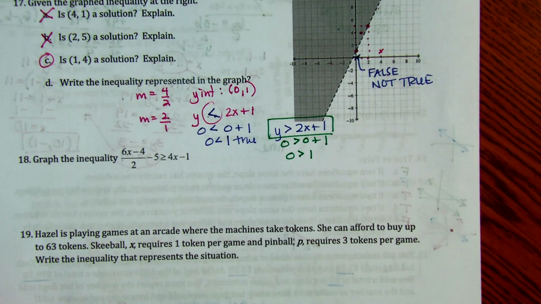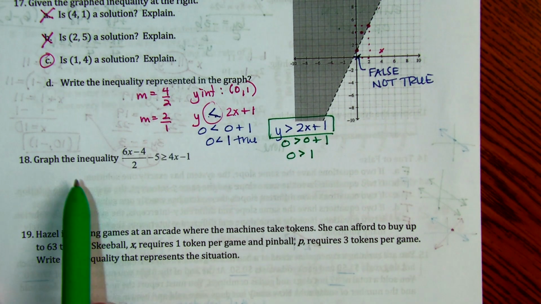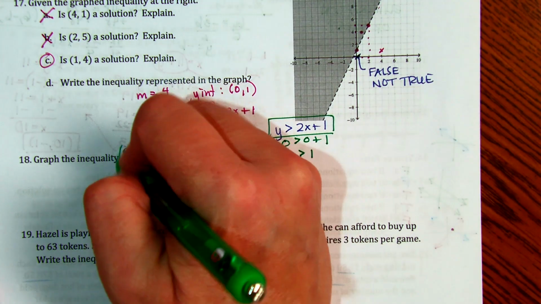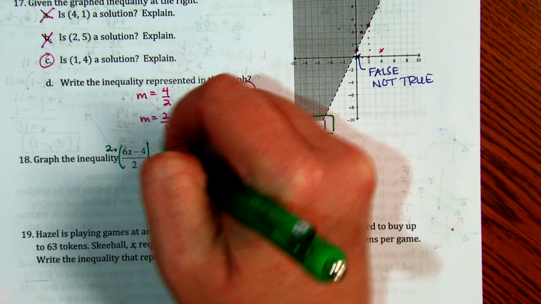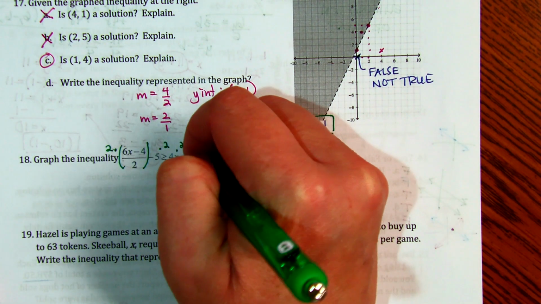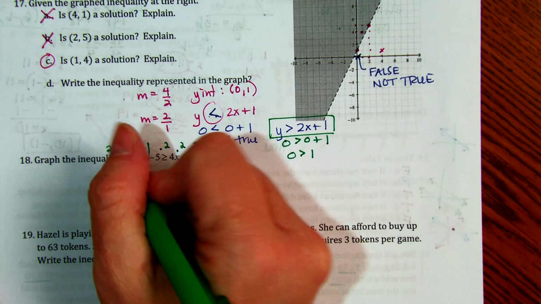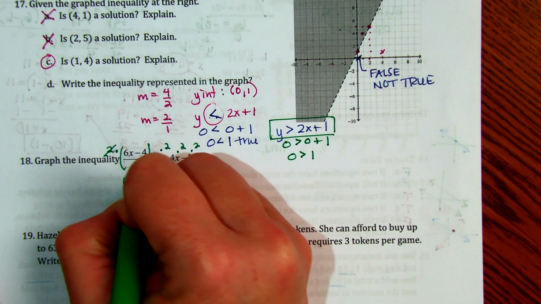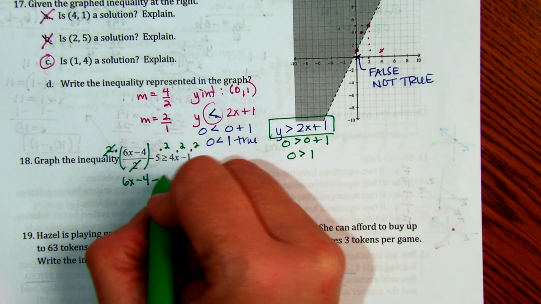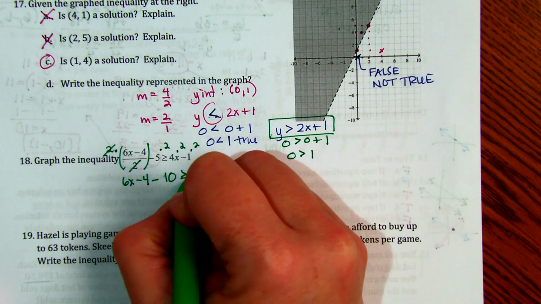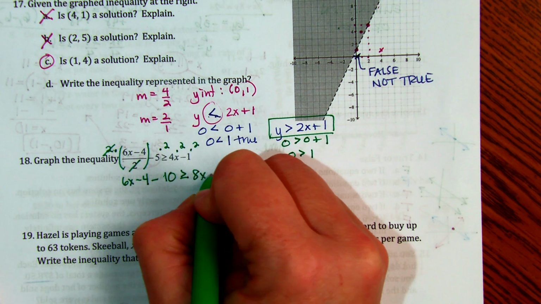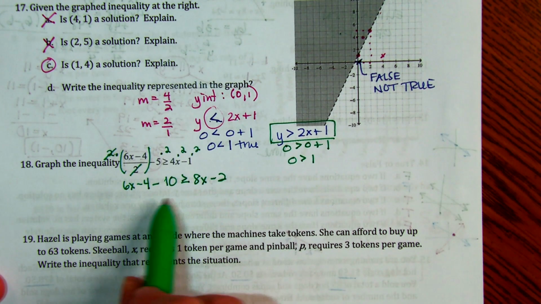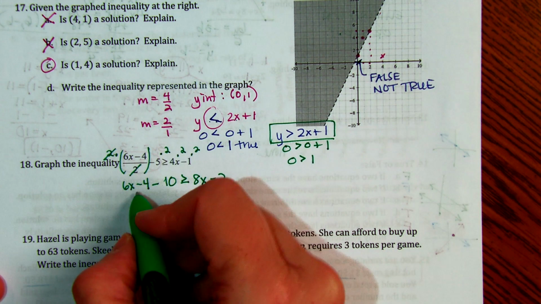Graph the inequality for number 18. So the first thing I'm going to do is clear this fraction out. So I can do that by multiplying every term by 2. The whole purpose of doing this is so that these 2's cancel out. So I end up with 6x minus 4 minus, this is now going to be a 10, greater than or equal to, this is now going to be an 8x and a minus 2. So it says graph the inequality, so I'm going to go ahead and change this to an equal sign and solve.